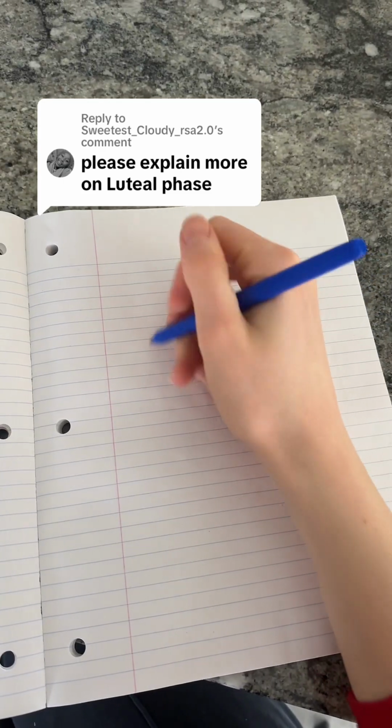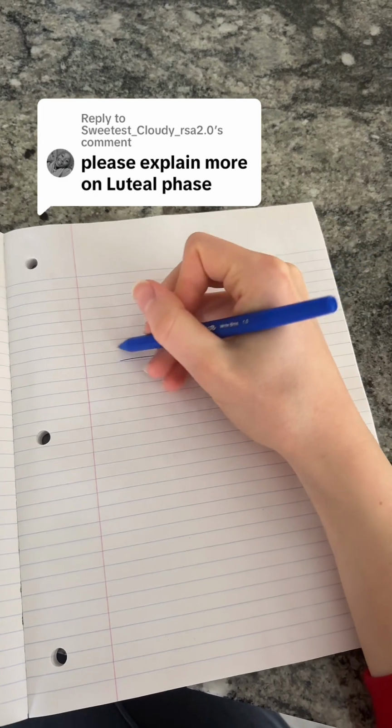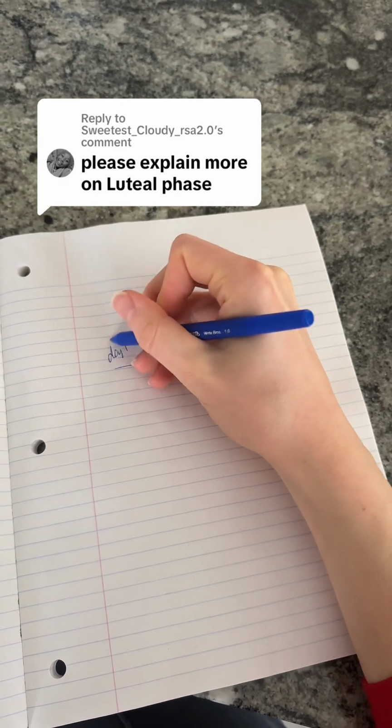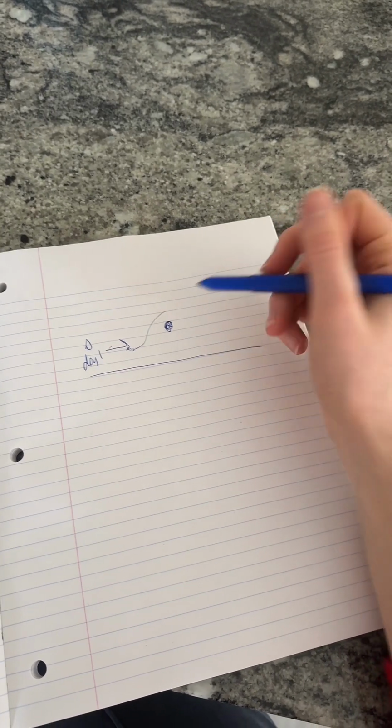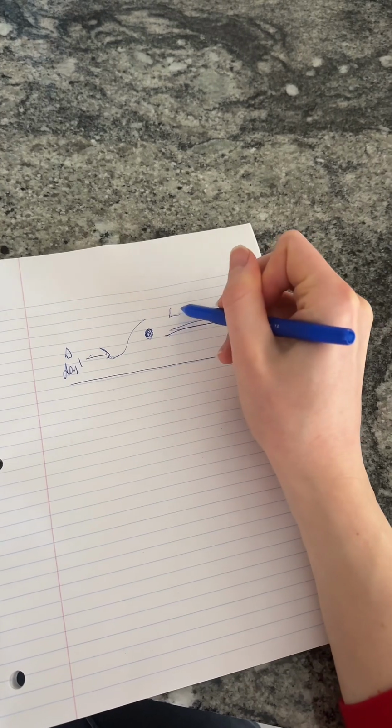It'll definitely be easier if I draw it out. So you have your cycle. This is day 1 of your period. And then you work up to ovulation. Ovulation happens. And then now we're in our luteal phase.